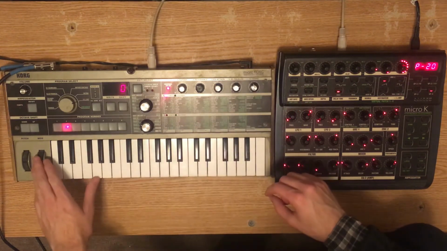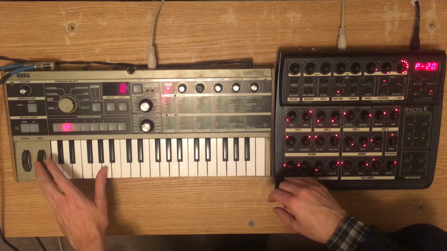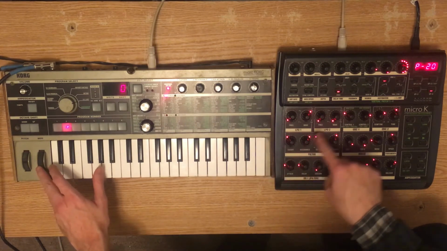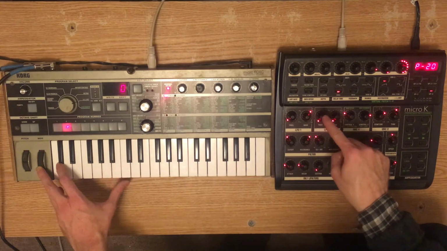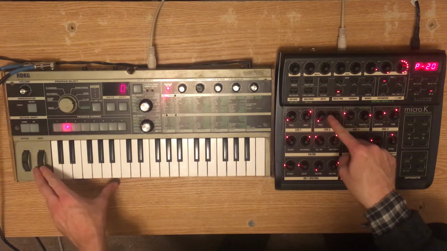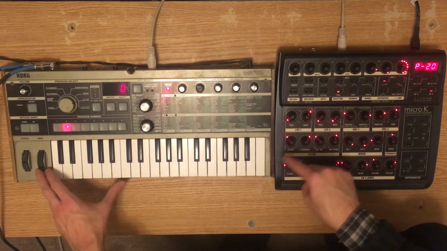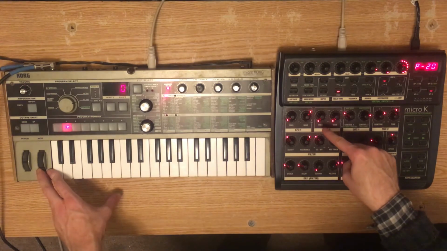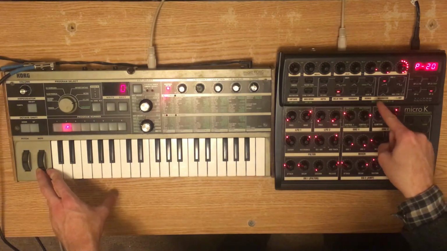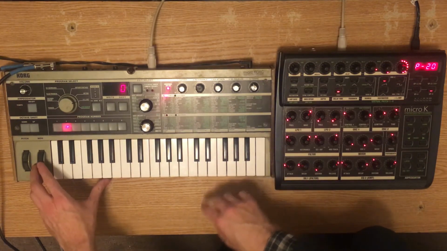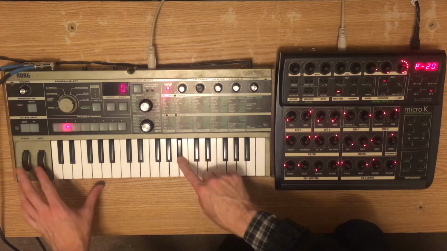So now when we move the mod wheel, it's not going to cause any vibrato, but what it's going to do is turn up the frequency of LFO2, which then in turn controls the amplitude of the sound. So you get an effect like this.